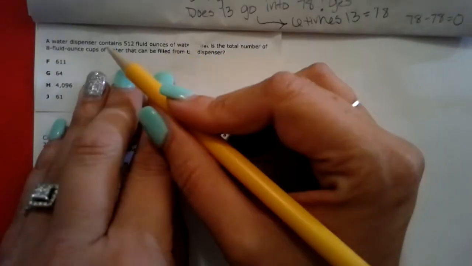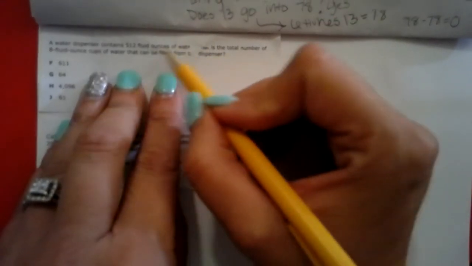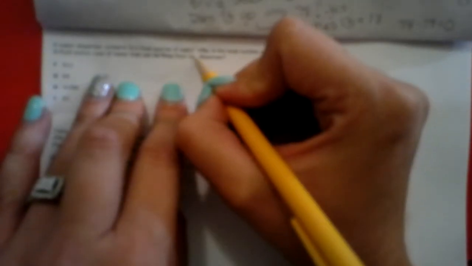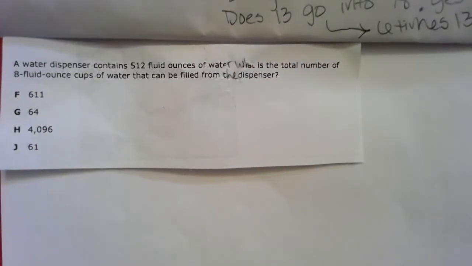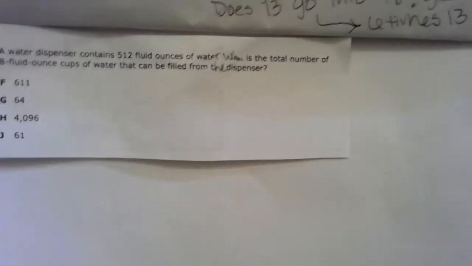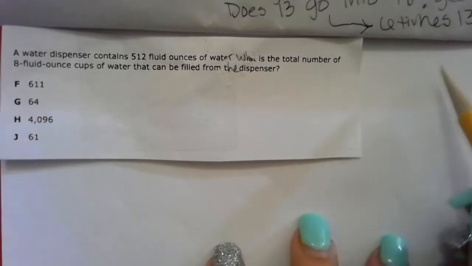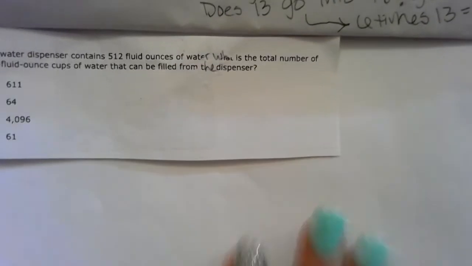It says, a water dispenser contains 512 fluid ounces of water. What is the total number of 8 fluid ounce cups of water that can be filled from the dispenser? So let's think about that. Well, if I'm going to rip that problem, let me come right over here and do rips on it.